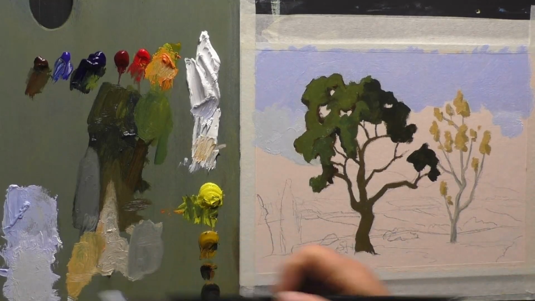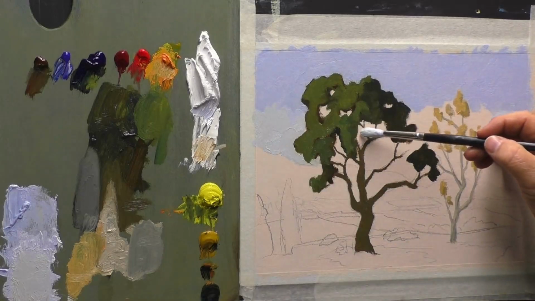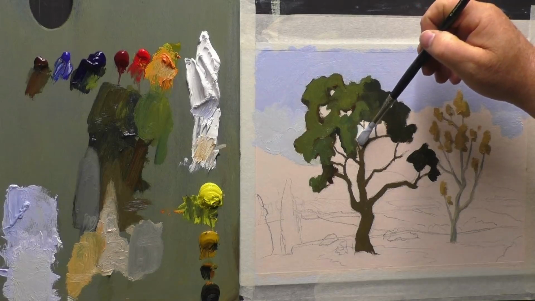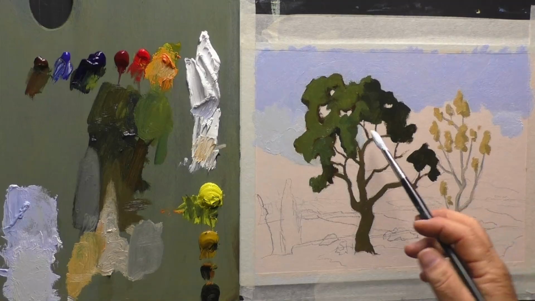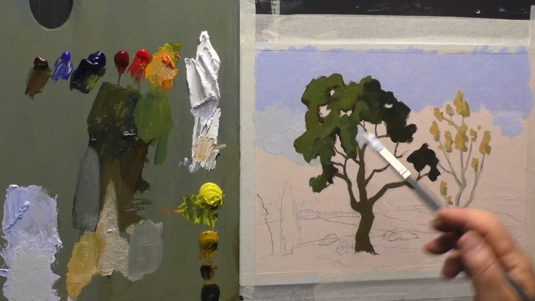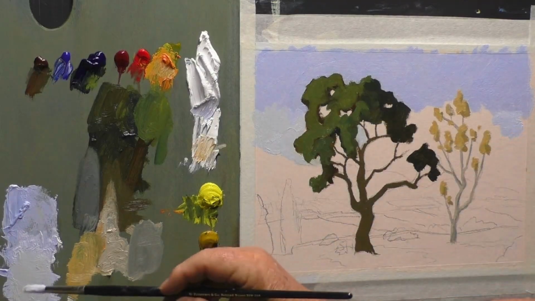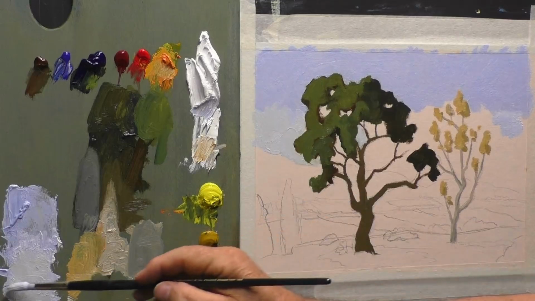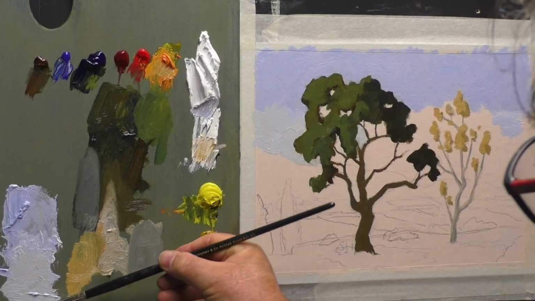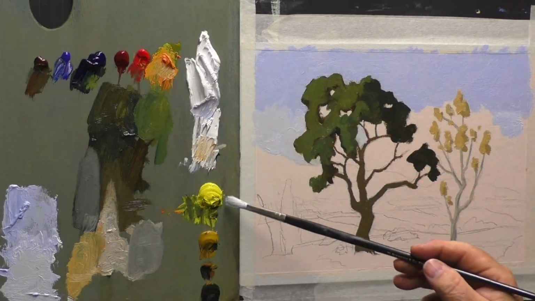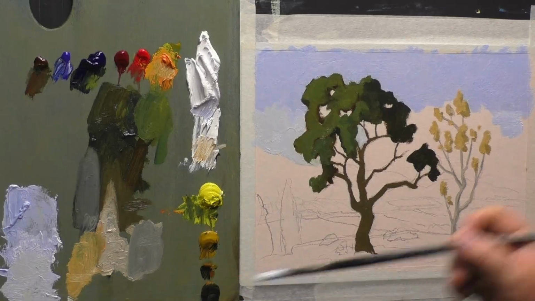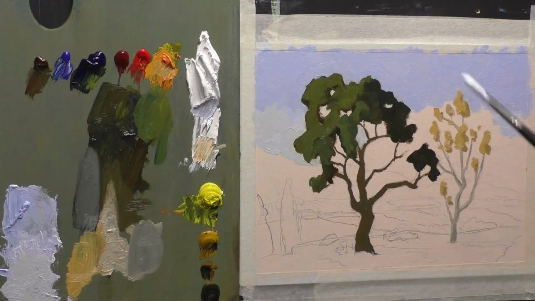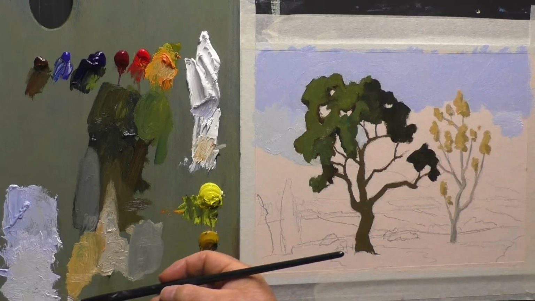Okay, now it is going around here. Maybe I get a smaller brush for the sky horns, actually.